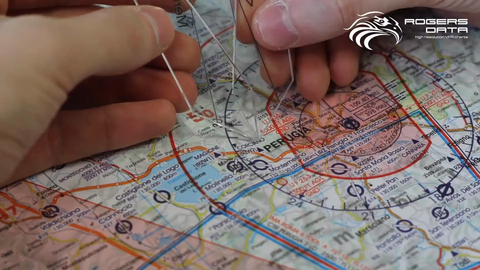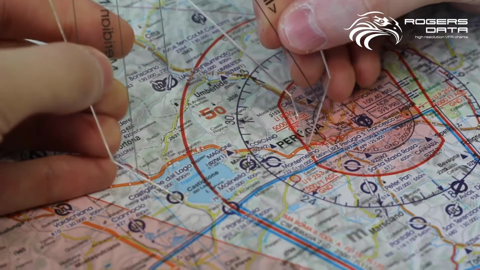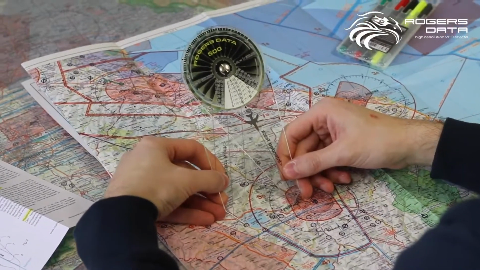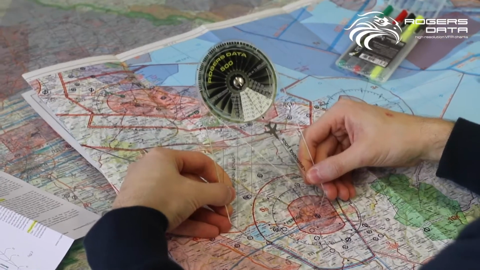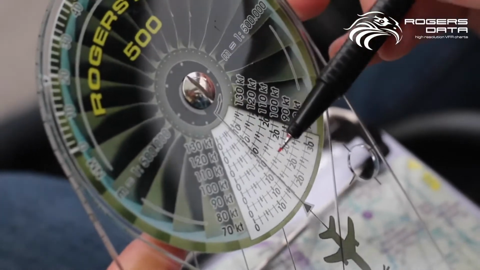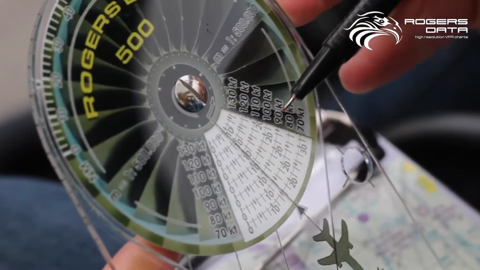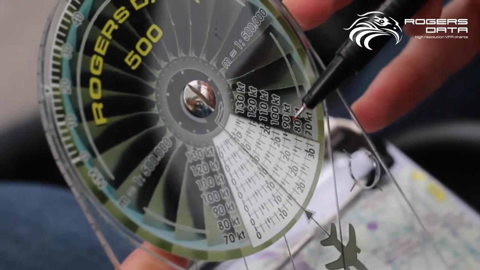Flight time. In order to determine the time of flight, use the tips of the navigation circle to pick up the distance between two waypoints. Subsequently, read the time required in minutes for your intended speed on the mounted concentric circle scale below the label.